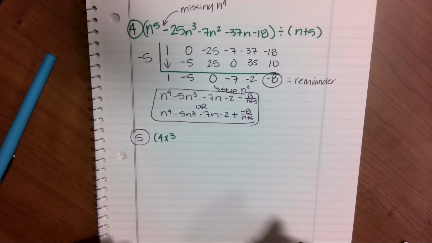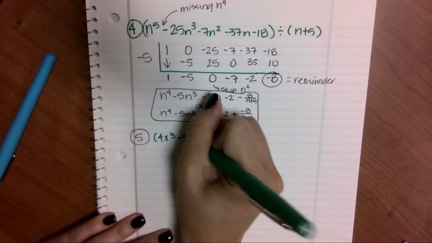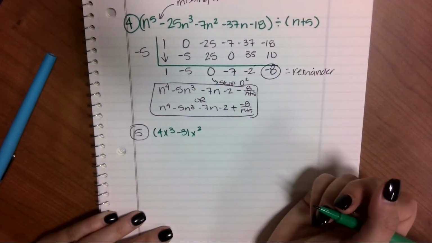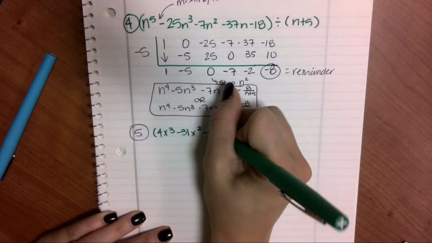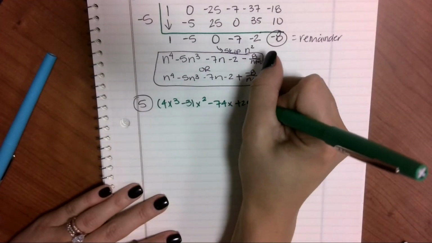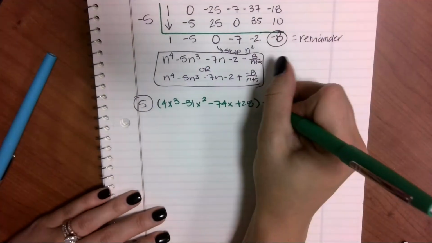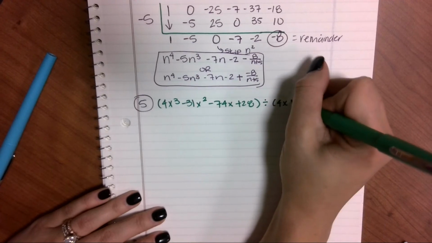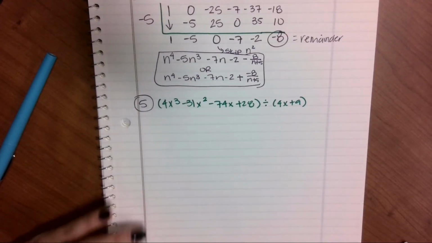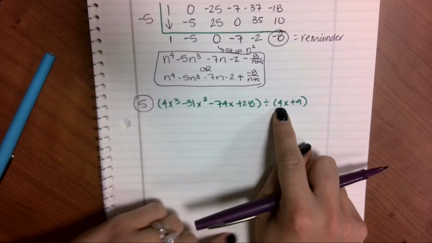Alright, the last one is 4x cubed minus 31x squared minus 74x plus 28, divided by 4x plus 9. So this one is different than all of the rest because there's a 4 in front of the x.